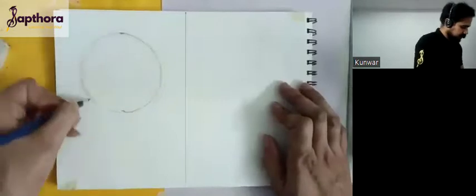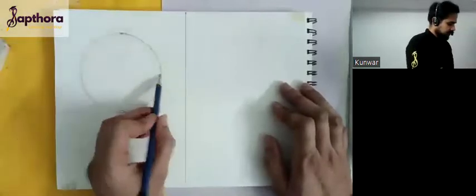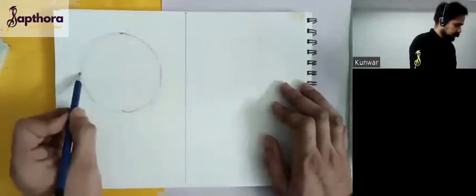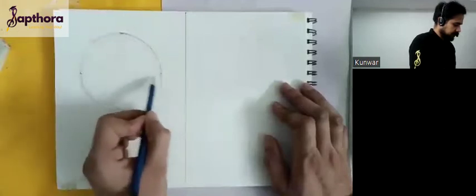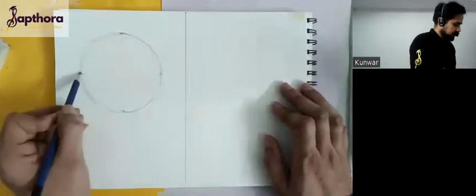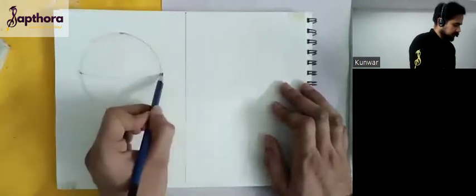Now after this, we'll draw a curve which defines the line of the eyebrows. See from where I'm starting. Now we'll draw a curve like this.